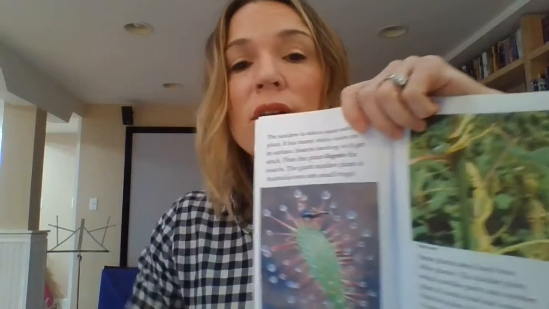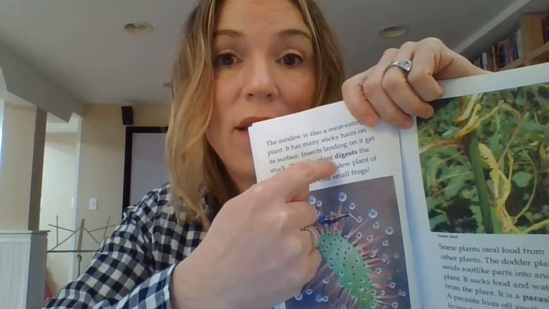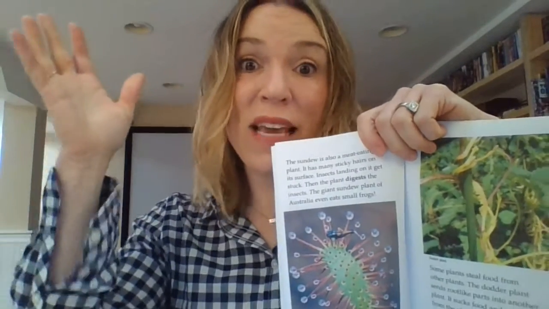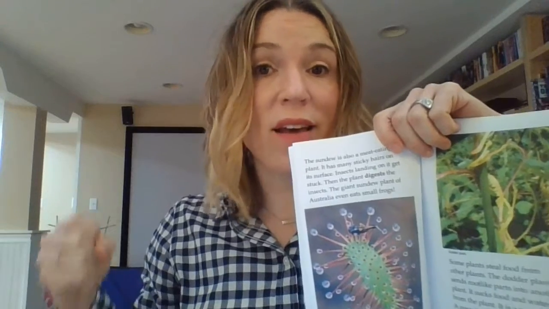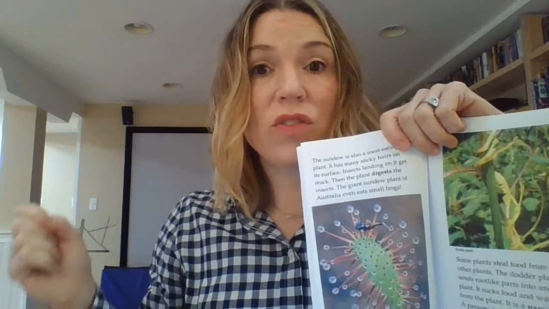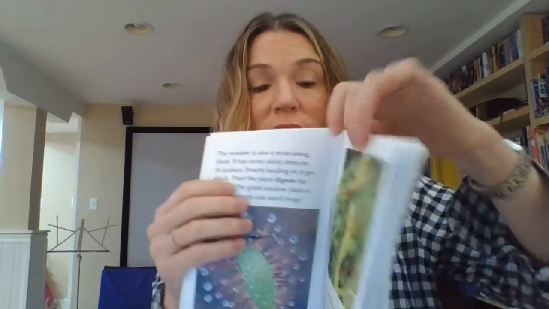So this morning we talked about how when a word is bolded, it means pay attention to me. I'm an important word and you need to understand me to make meaning of this page. So the word digest will also be found in the back of the book in the glossary. So let's go back to the glossary and see what it says for digest. Now remember, a glossary comes in ABC order, so you can find the word really quickly.